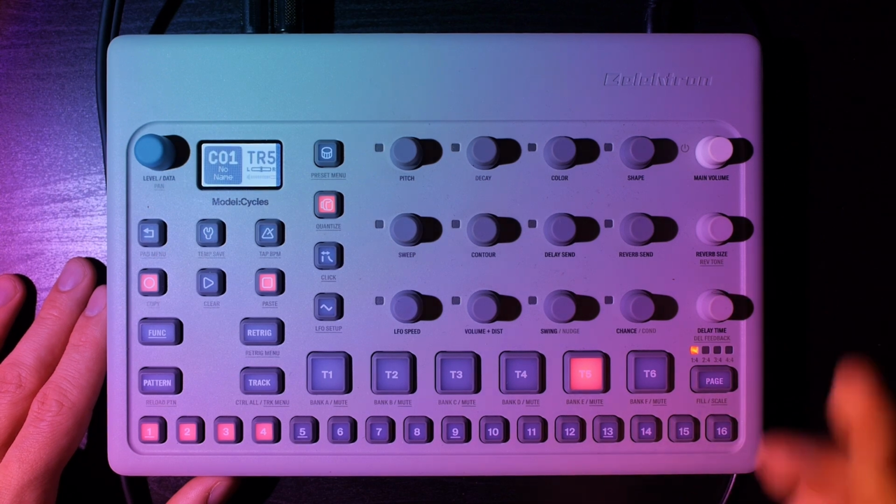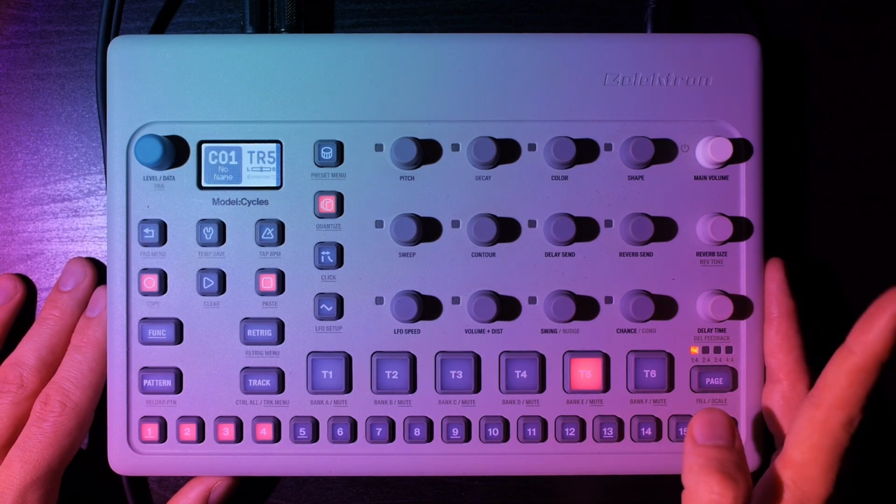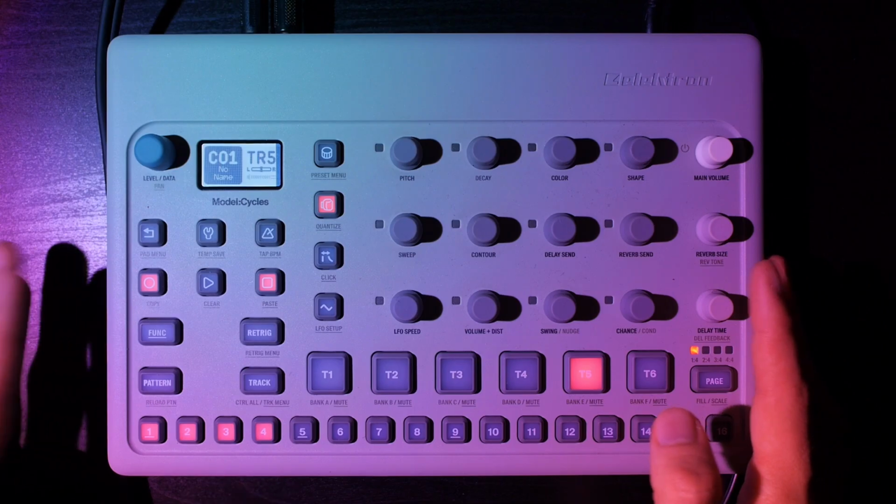Okay, let's get to the next part, and that is the arrangement. So I will improvise and make a whole track of it.